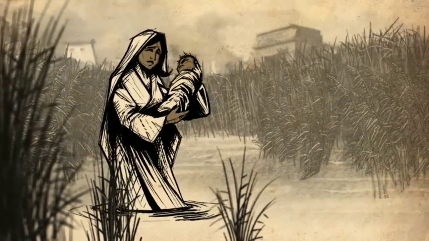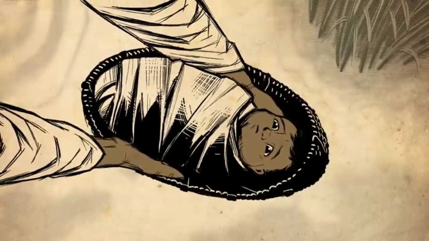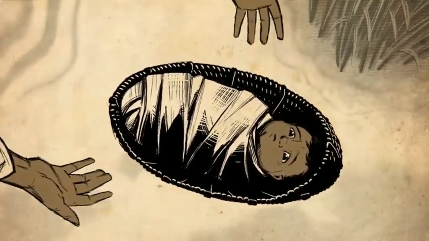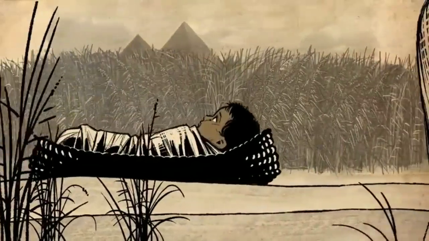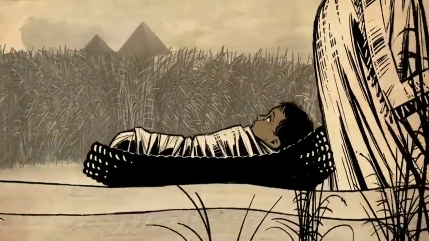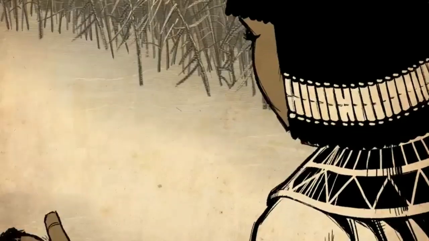Here's where we meet an Israelite woman who wants to save her son. And so she does throw him in the river, but safely, in this little reed basket. And Pharaoh's daughter finds this baby and takes him as her own. And this is the boy who grows up to become Moses, the man who will rescue Israel from slavery.